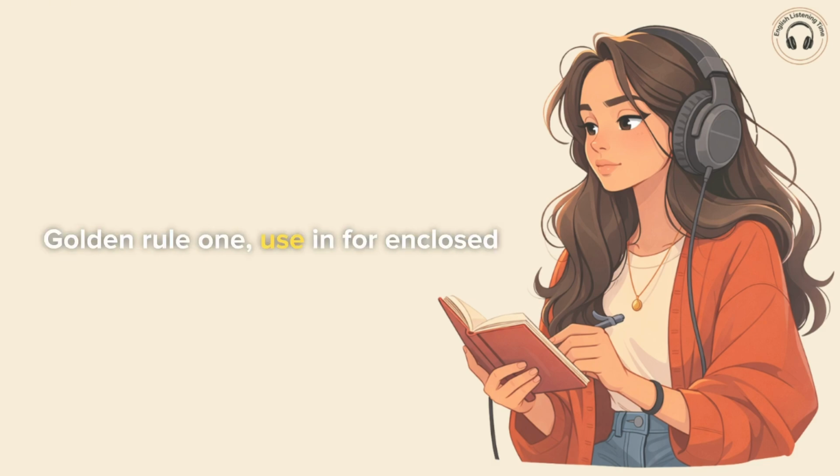Golden Rule 1. Use in for enclosed spaces and large geographical areas like neighborhoods, cities, and countries. You are in Madrid, not on Madrid. Golden Rule 2. Use on for specific surfaces and electronics. We say on the table, but we also say on the internet, on TV, and on my phone. We view the screen as a surface of information.